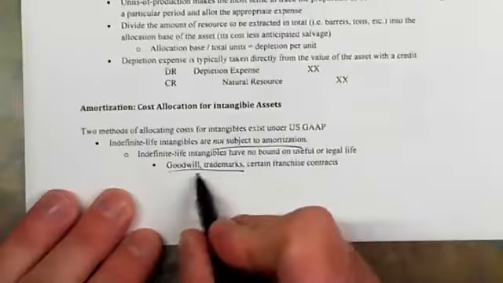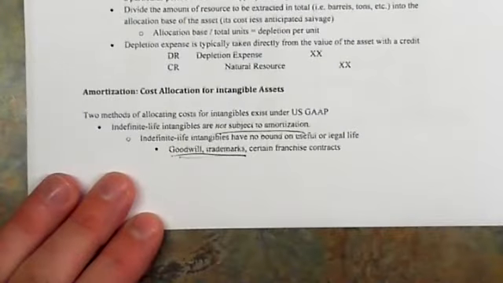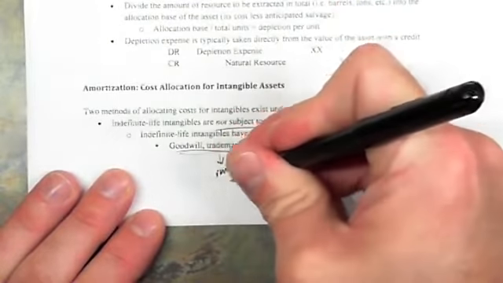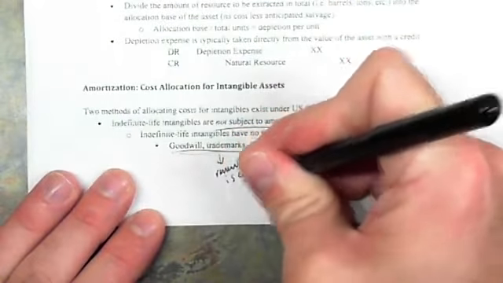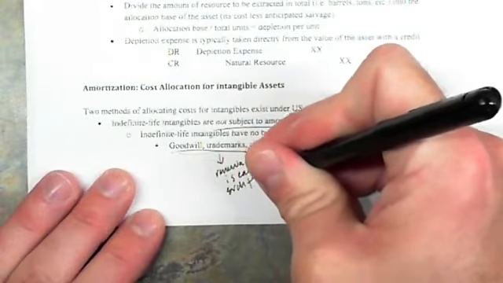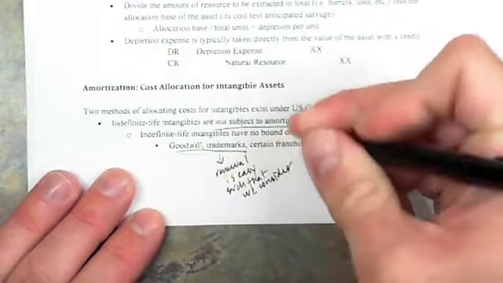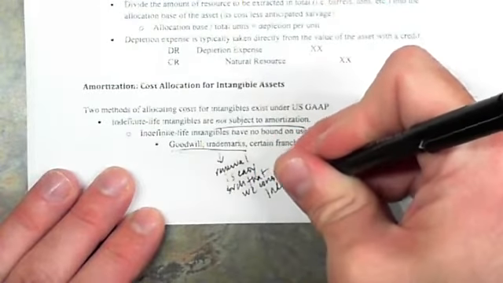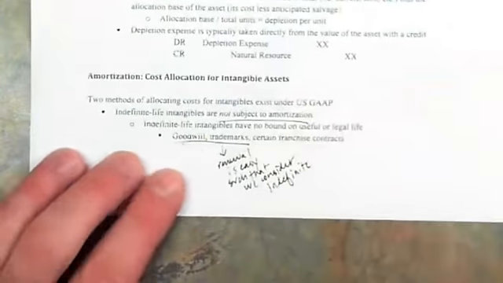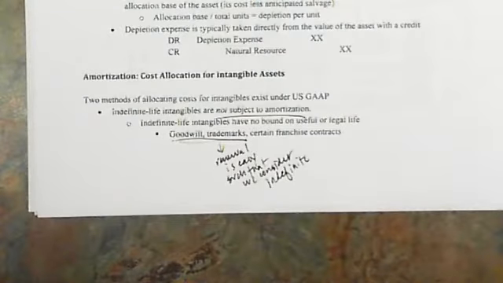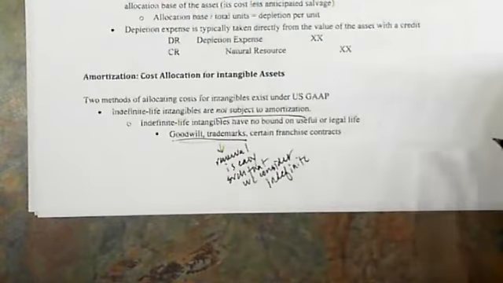Goodwill, trademarks. Trademarks do have a legal life, but renewal is so easy that we consider them indefinite. Goodwill certainly has no legal life because it's such an ambiguous concept to begin with.